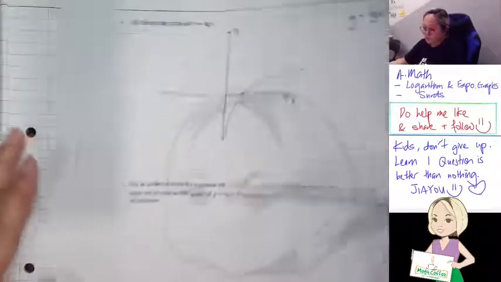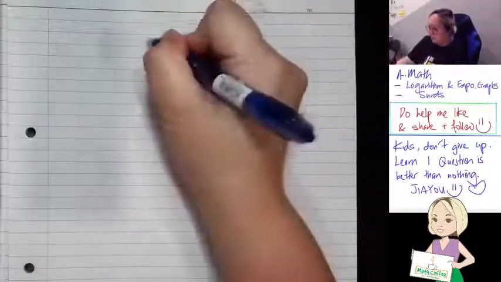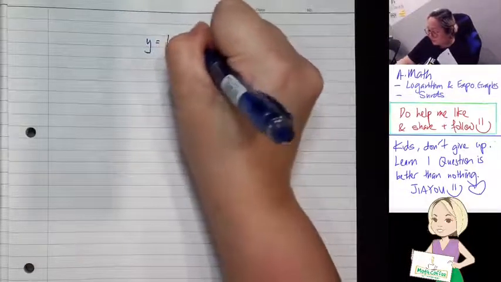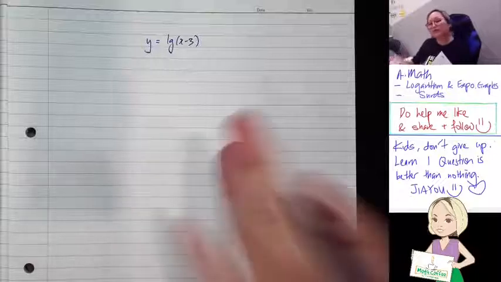Later we will do this. I will go through y equals, let's say I'm going to draw in this. Okay, later let's try this graph.